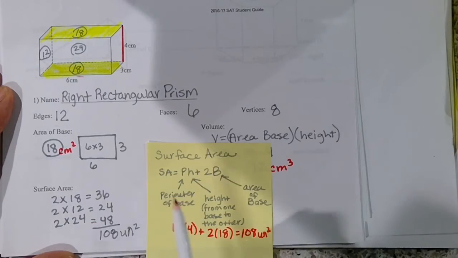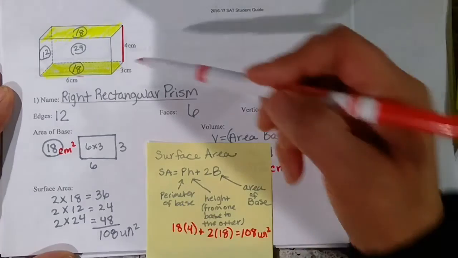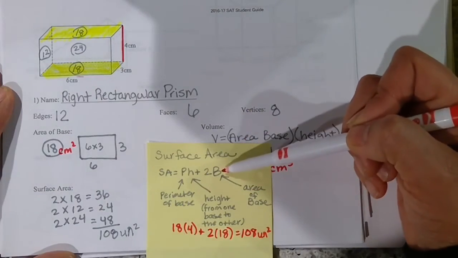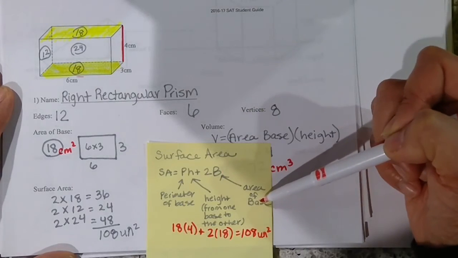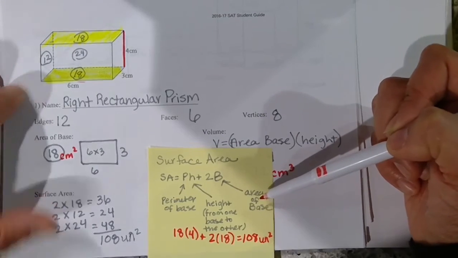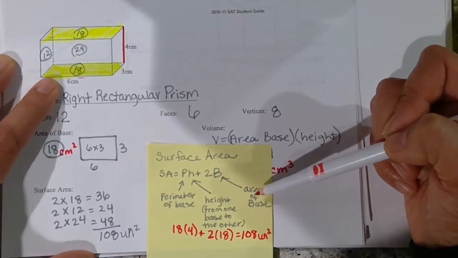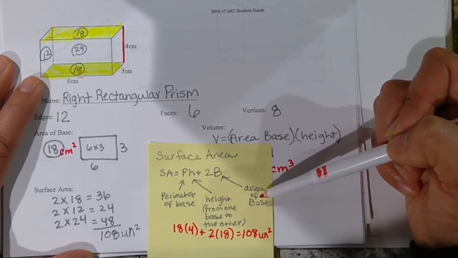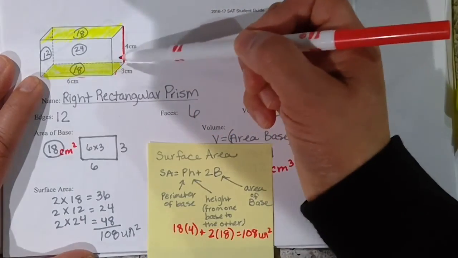Just make sure you understand P stands for perimeter of your base. The height is from one base to the other. And then capital B is the area of your base. Okay, a common mistake is that students say, oh, the base is 6. No, the base is not 6. Capital B stands for the area of your base, so 6 times 3.